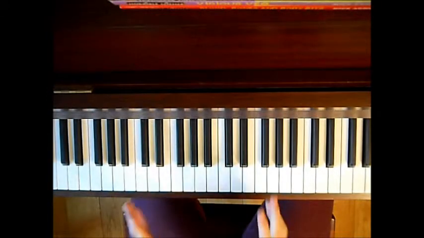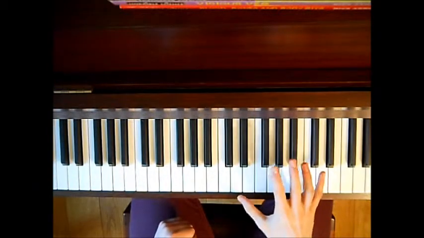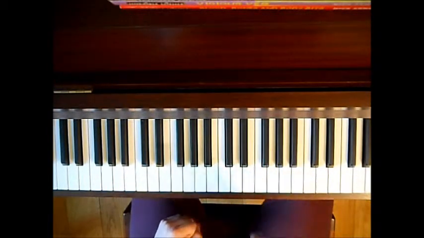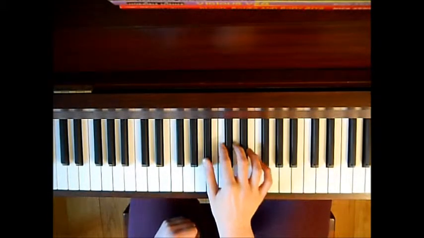Okay, so after you've played that, you're going to come further up the piano and you're going to play a melody in the right hand that does sound a bit like the Shire theme, except it's played a lot slower. And that melody is this.